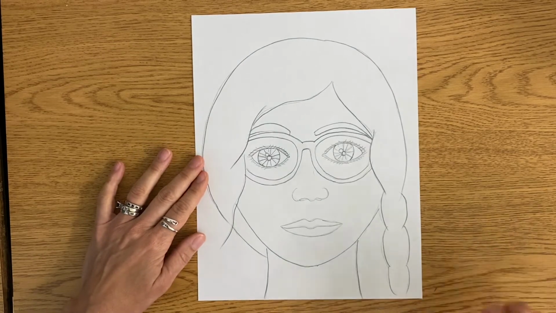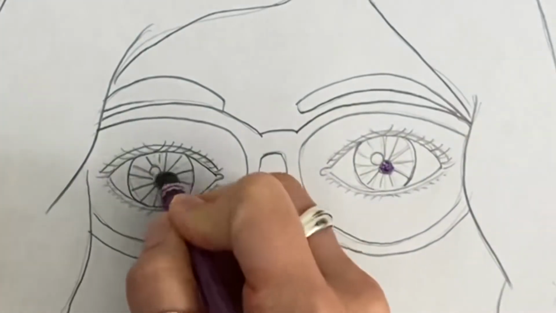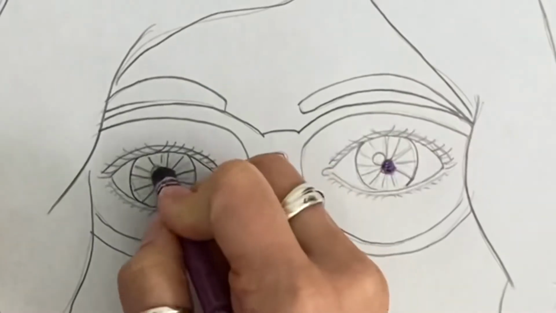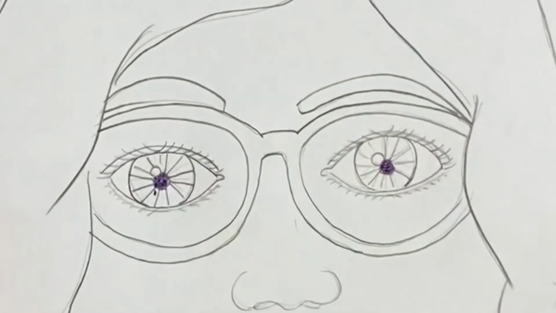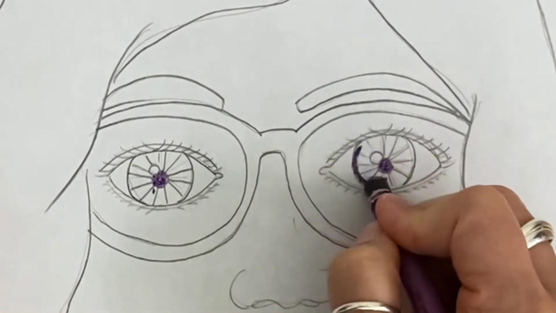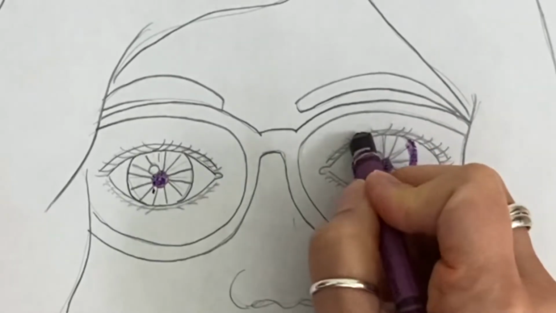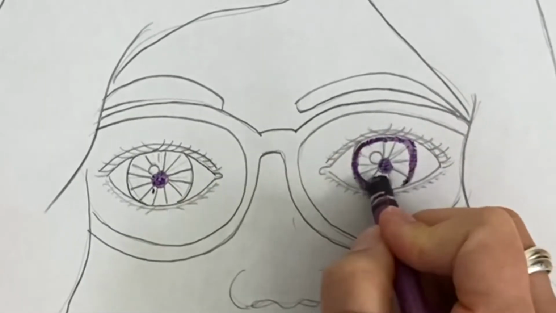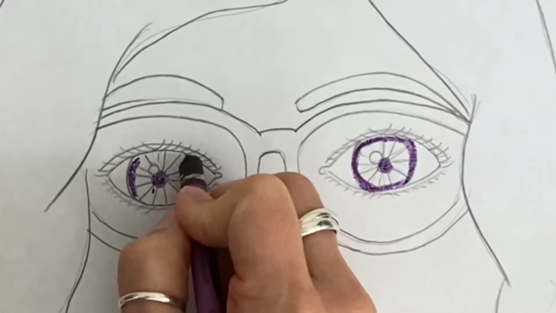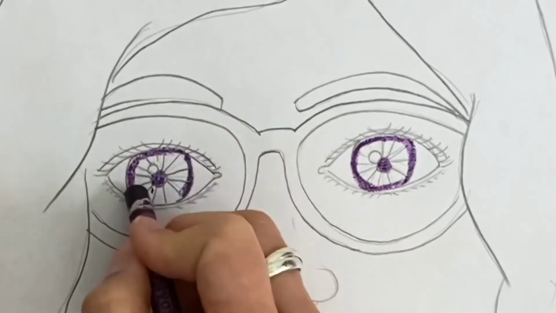So let's get started. The first thing we're going to do is make sure that our pupils are the darkest value that you can achieve. So really color those in. And now I'm going to do the same to the iris. I'm just going to darken up the edges of the iris. And any color will work here, except for maybe yellow. Yellow is a really light color, and it's really hard to show value with yellow.